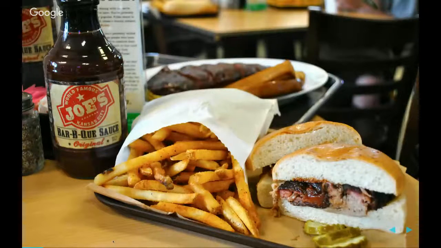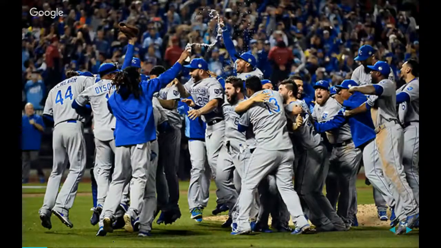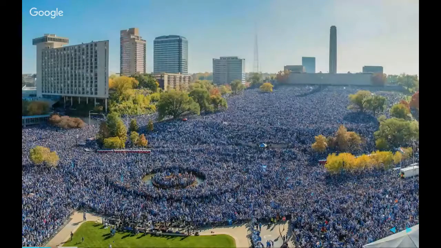As a Kansas Citian, I am contractually obligated to mention our fantastic barbecue and, of course, our beloved Royals. They may not be doing quite as well this year, but still got to give a good shout out for how they did last year. And I think about 800,000 of my closest friends would agree with me on that one.